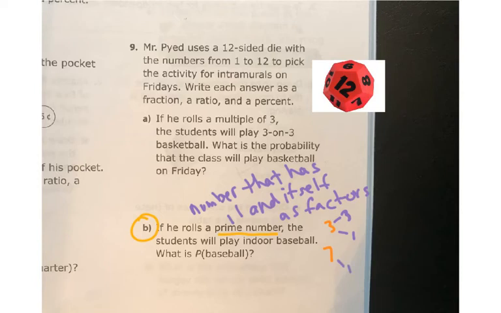We have 1 and 7. Only 1 times 7 are the factors. Okay, so is 4 a prime number? Well, we have 1, we have 2, and we have 4. Oh no, we got 2 in there. So because it's not just 1 and 4, that is not a prime number.